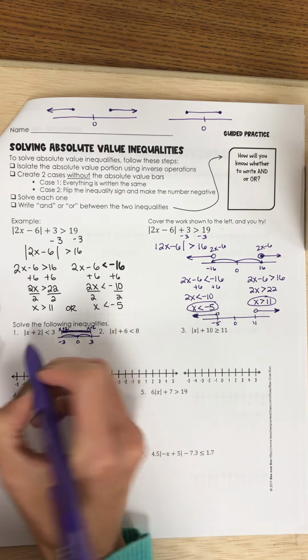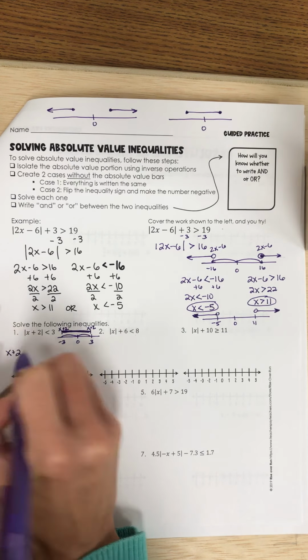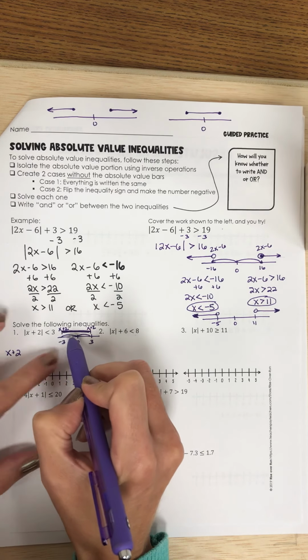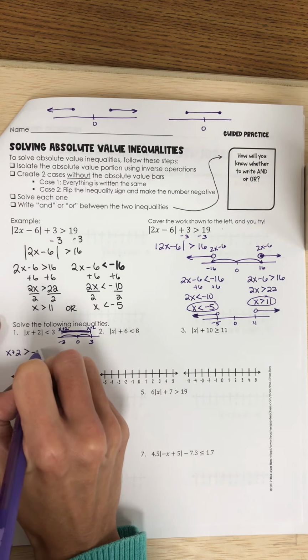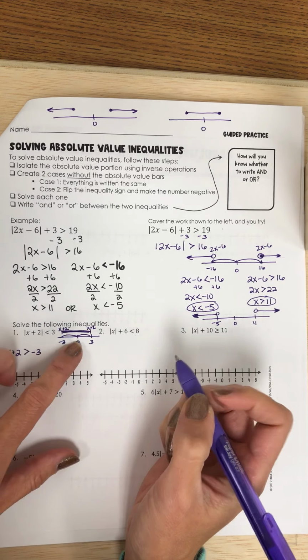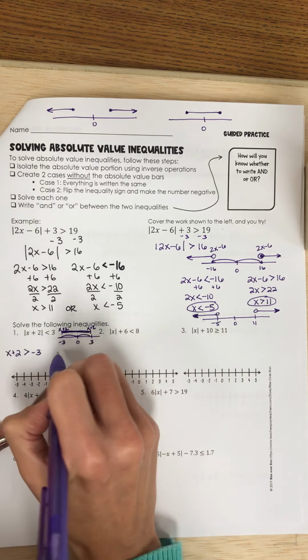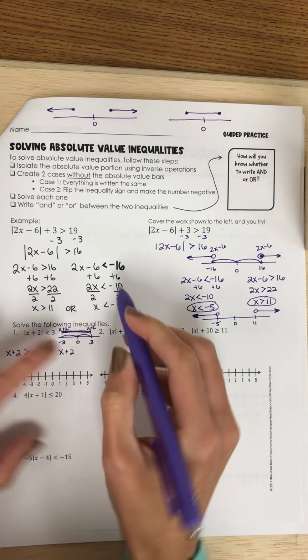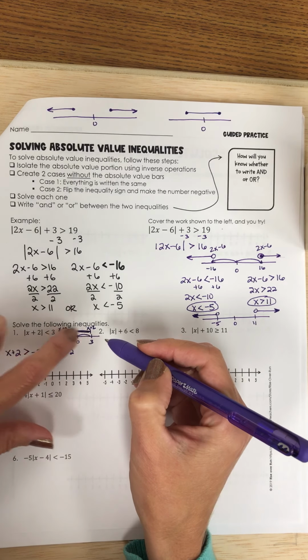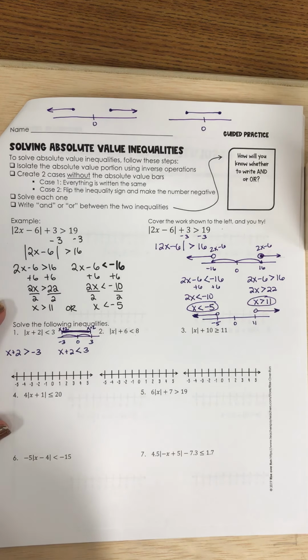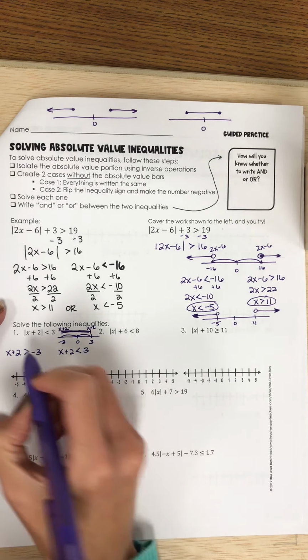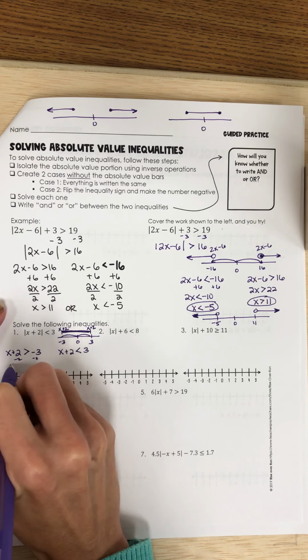I know that x plus 2 has to be greater than negative 3. But I also know that x plus 2 has to be smaller than positive 3. So I have my 2 inequalities. I'm going to go ahead and solve these.